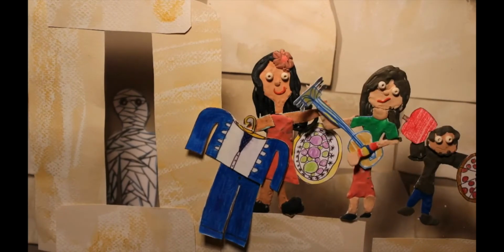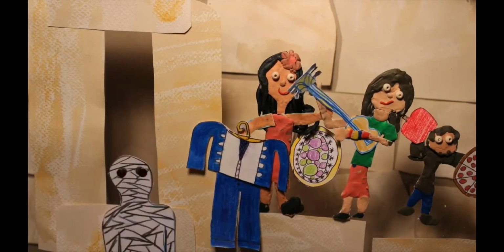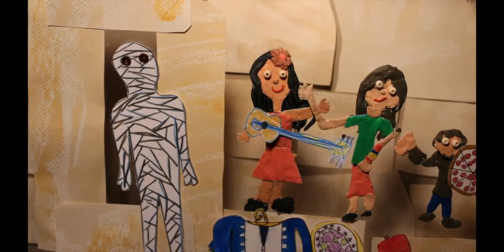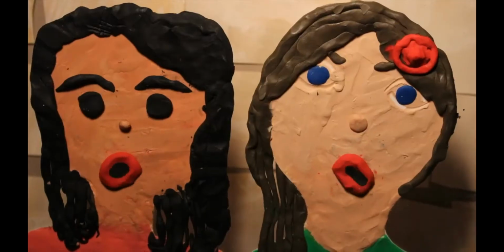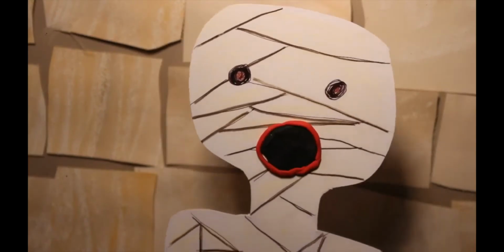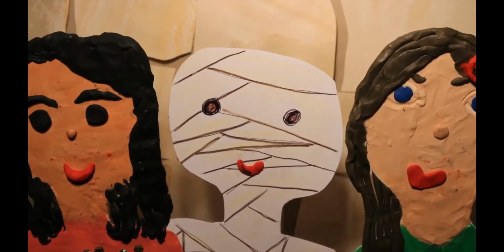And clothing. And next, we started dancing with the mummy. I gave the mummy a guitar and he started to play. And then we realized we were dancing with the mummy. Well, it's not that scary. Thanks, Emma, Simon, and Natasha.